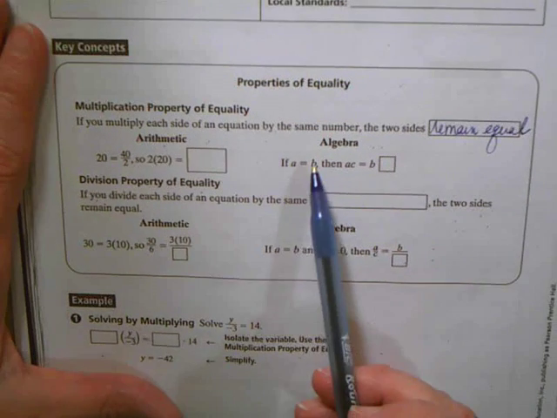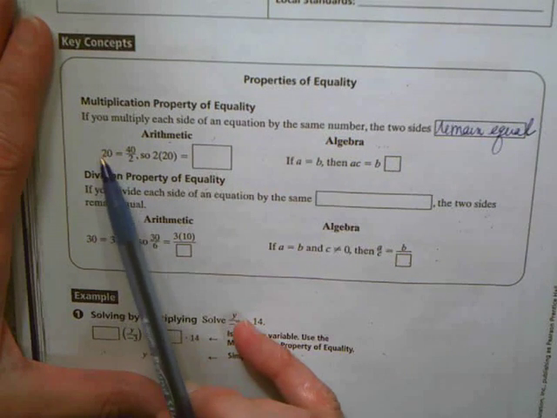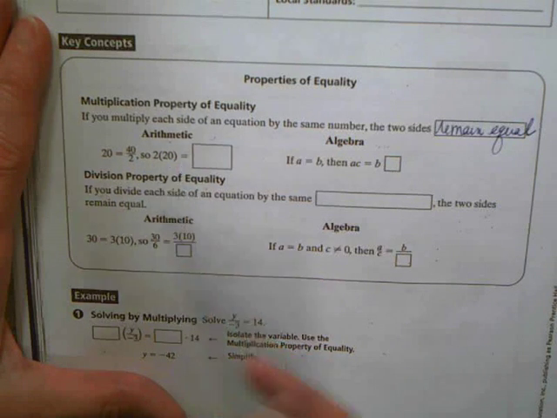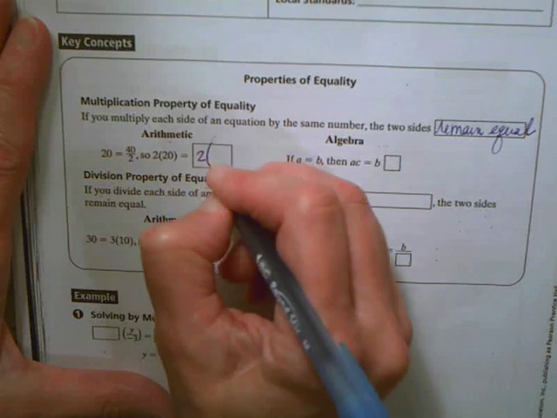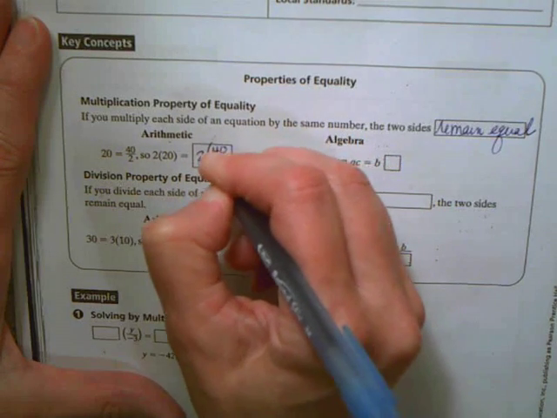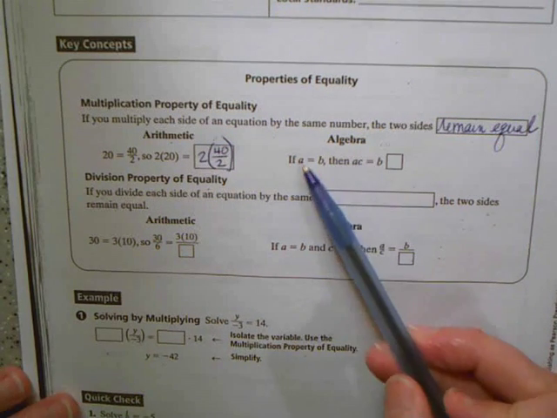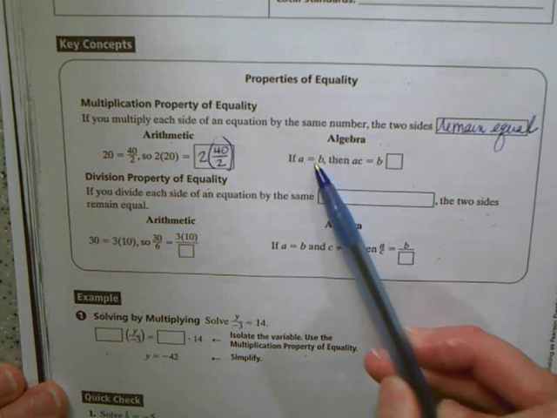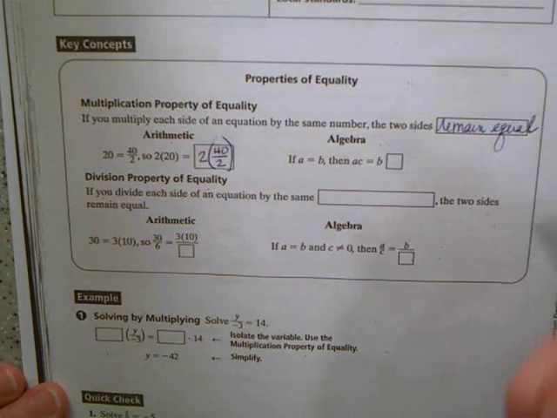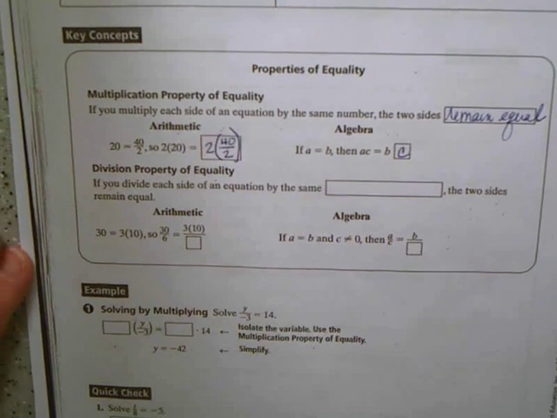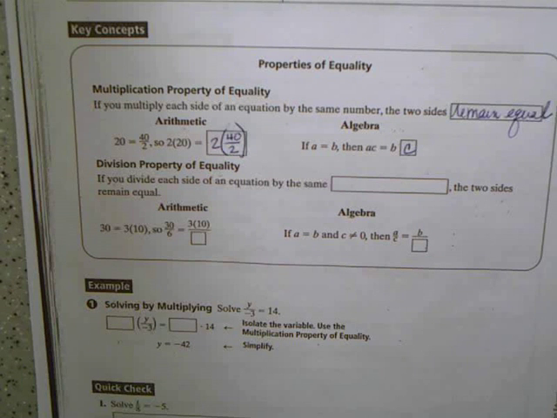So a couple of examples here using arithmetic. We have 20 is equal to 40 divided by 2. So 2 times 20 is the same as 2 times 40 divided by 2. Okay. Algebraically, if A equals B, then the product A times C is equal to the product B times C. So as long as I'm multiplying by the same value on each side of the equal sign or an equation, the two sides will remain equal.